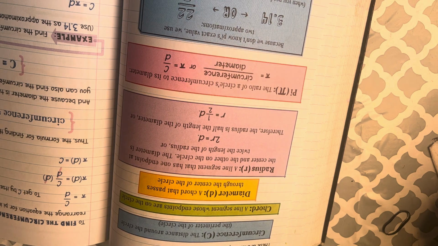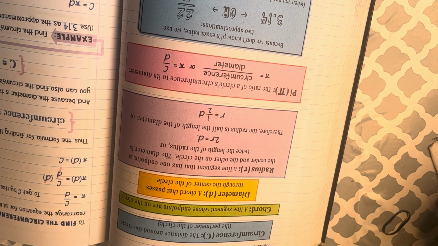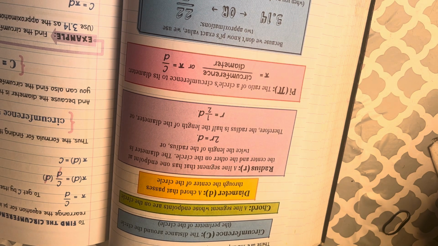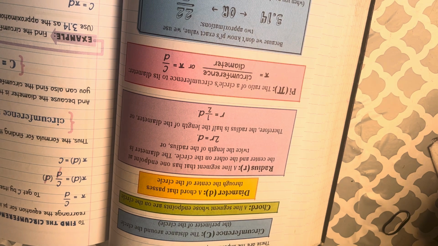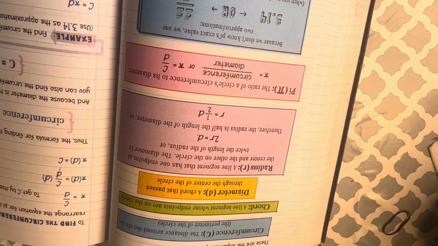First, circumference, C, the distance around the circle, the perimeter of the circle. Number 2, chord, a line segment whose endpoints are on the circle. Diameter, D, a chord that passes through the center of the circle. Radius, R, a line segment that has one endpoint at the center and another on the circle.